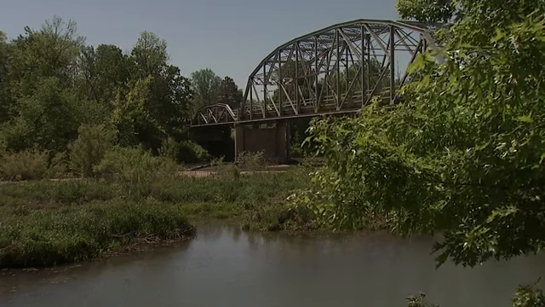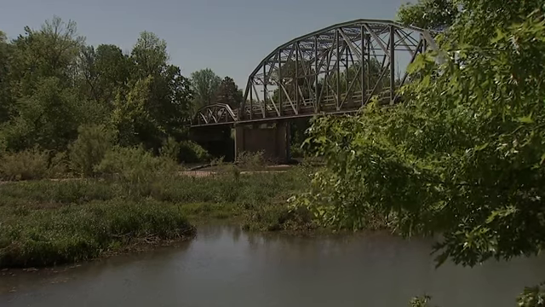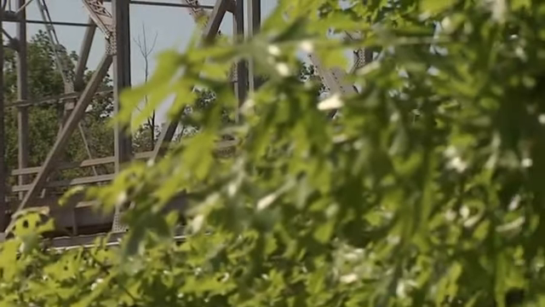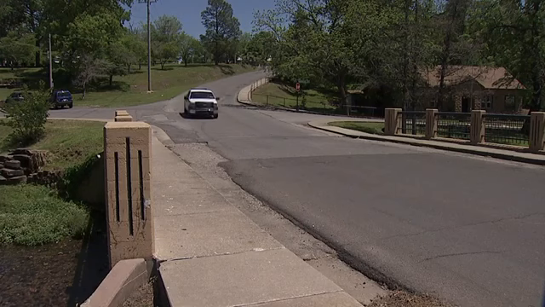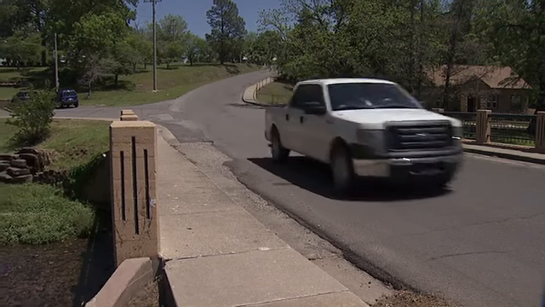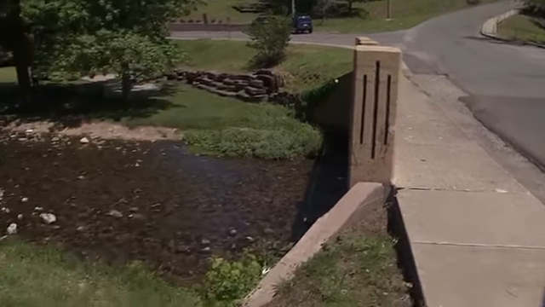This is how most of us experience a stream. You drive over one and probably never give it a second thought. What looks like a peaceful, never-changing scene is actually an aquatic habitat teeming with activity.